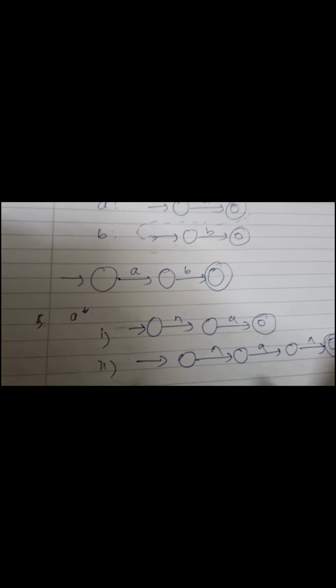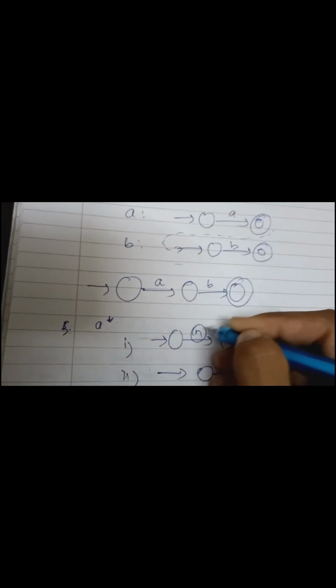Okay, see, whenever you are constructing an NFA or an NFA with null moves, always remember that whenever you are introducing a new state, you have to join it to the existing states using null. You can also write epsilon instead of this. In several books you will find epsilon instead of null.